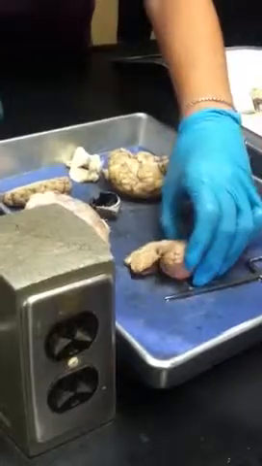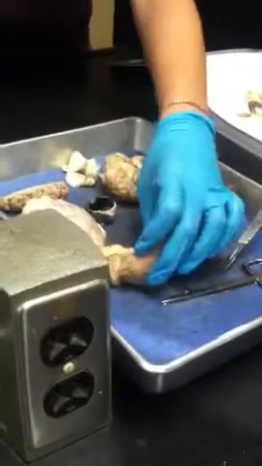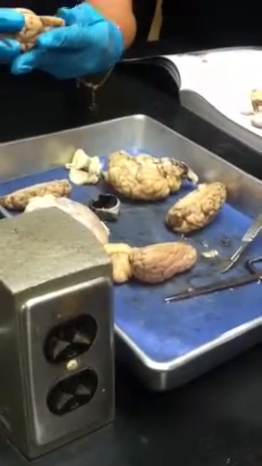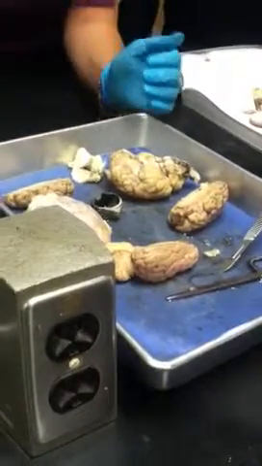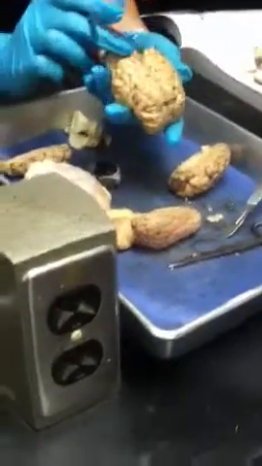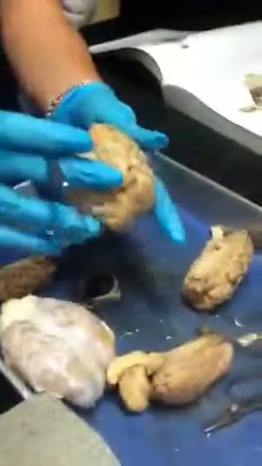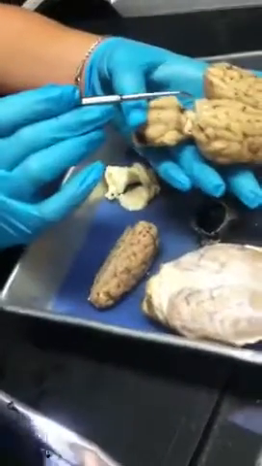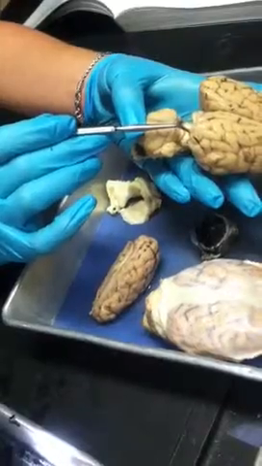Okay. What else? That one's kind of cut up. Okay, so yeah, the main parts were the tectum, right? We all saw the tectum. Show the tectum again. So this one you have to move the cerebellum back. Superior colliculi, inferior colliculi. Yeah.